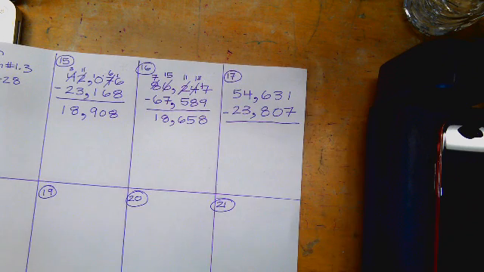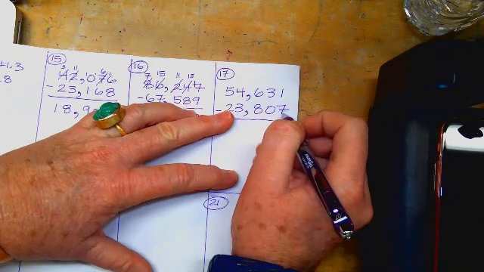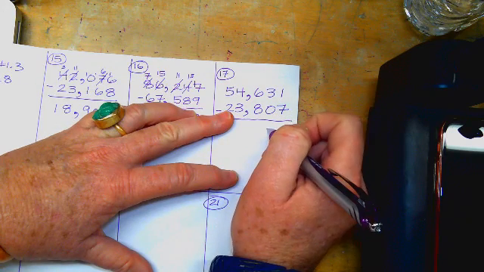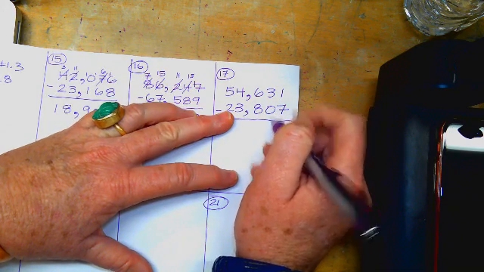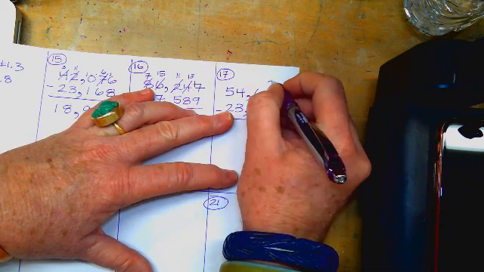Okay, so I'm thinking it might help if I regrouped. Sometimes I use a different color when I'm doing that. Let's do this one, and then we'll see if you think I need to use another color.